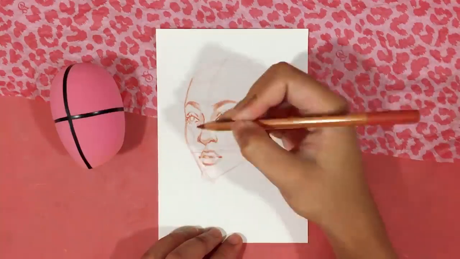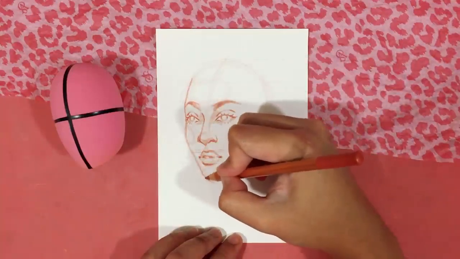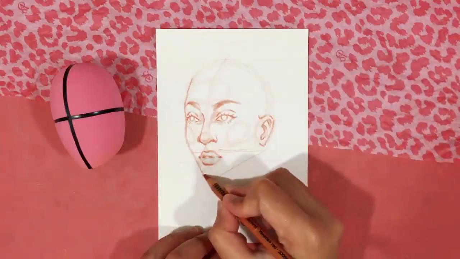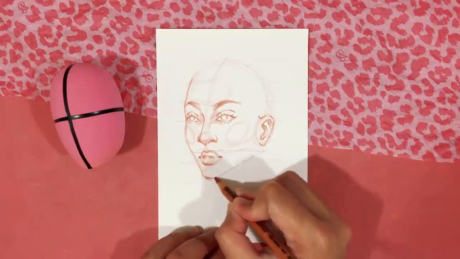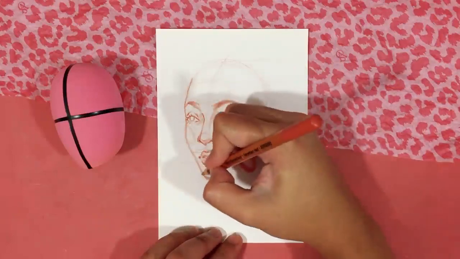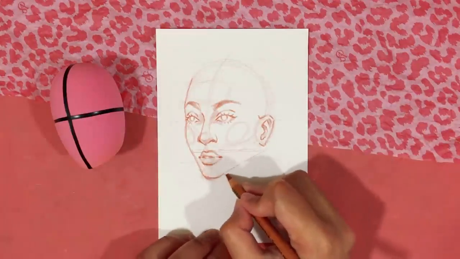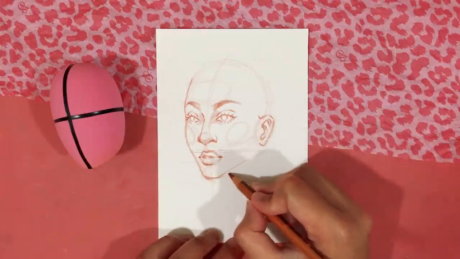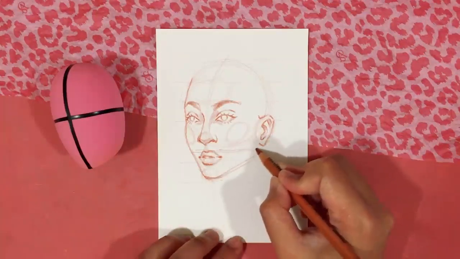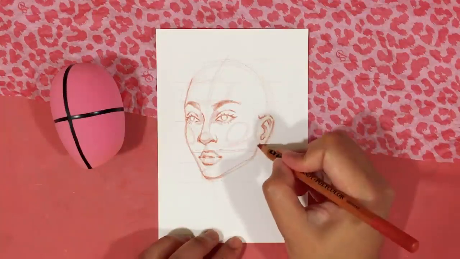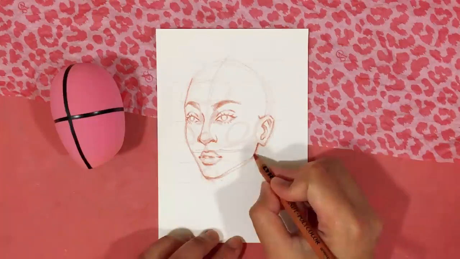So I follow the curve of the oval and connect it to the chin, which has a circle that also helps soften that point so the chin isn't as pointy. And then I round off the upside down triangle that we created before to draw the jawline, and then I connect that to the ear.